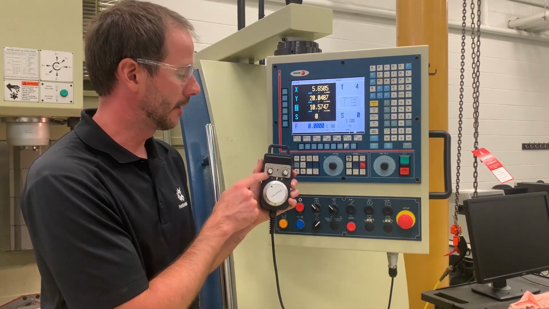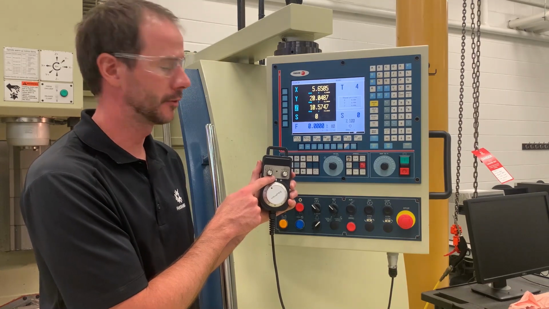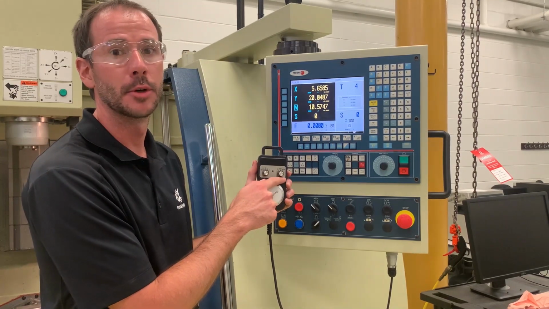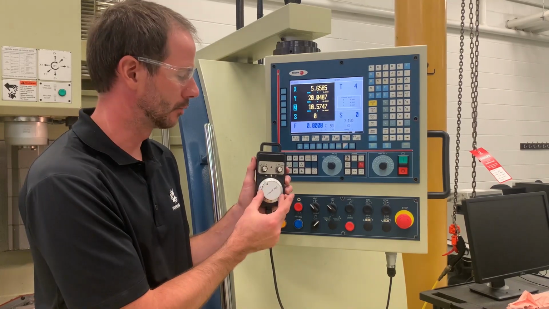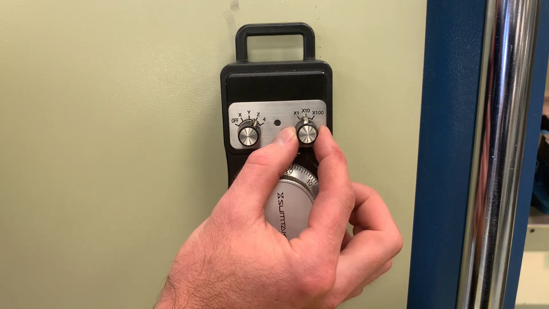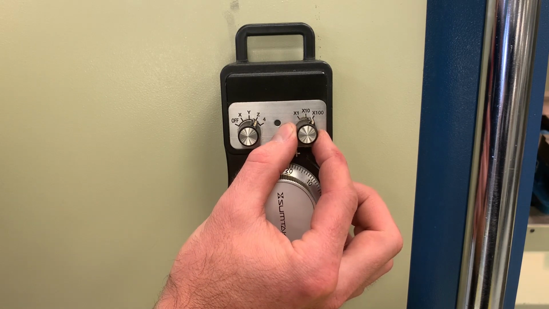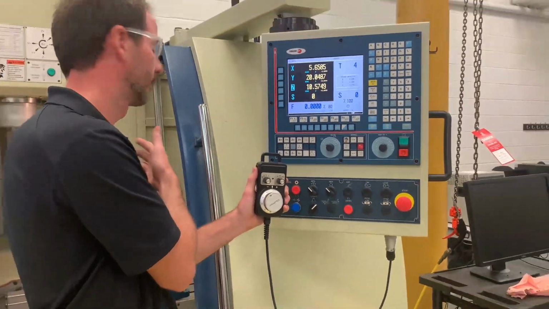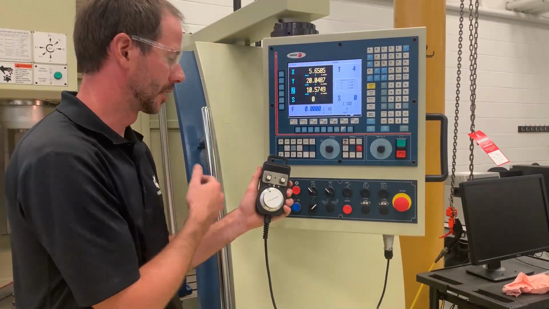Not only do I have what axis I can move, I also have how much I can move that axis each time I rotate my hand wheel. So I have times 1, times 10, and times 100. But before we get too far into that, I'm actually going to move my table over to the left.